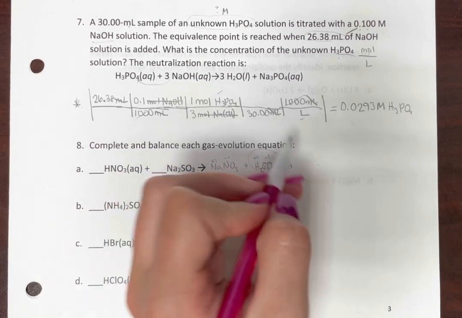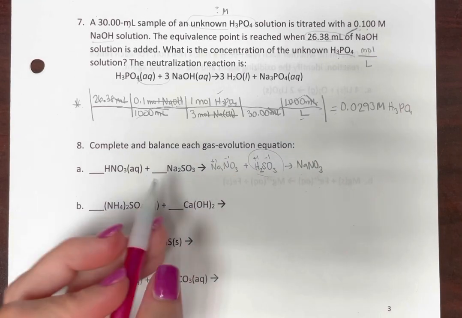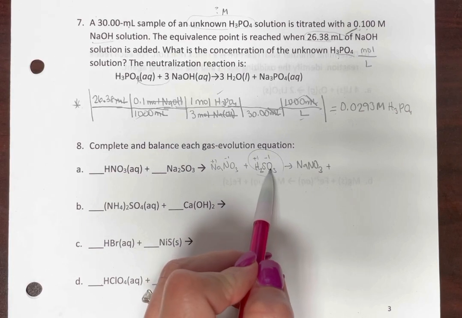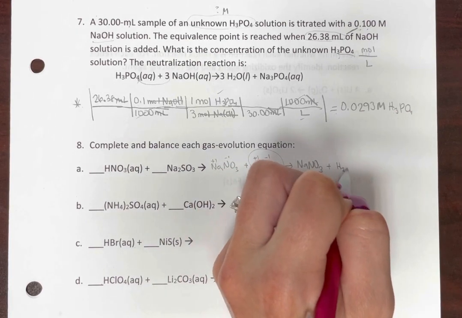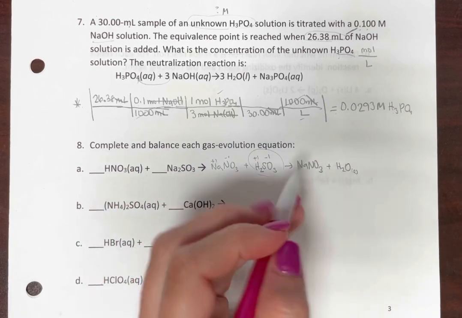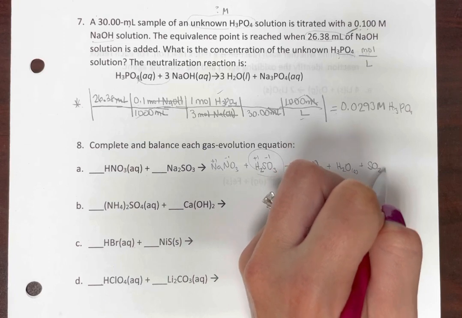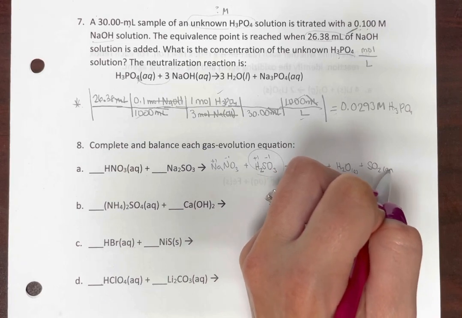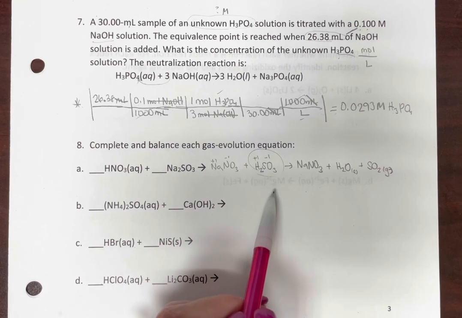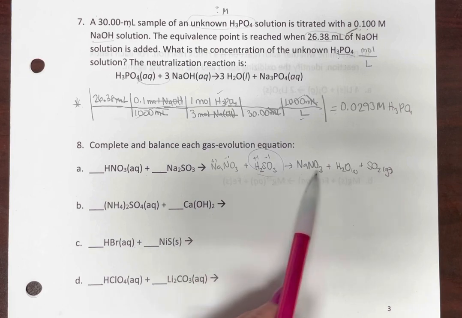So this is going to stay the same, NaNO3. Plus, this is going to break down into water, which is going to be a liquid. And that leaves us with SO2, and that's going to be the gas. All right, so now we can balance kind of from here.